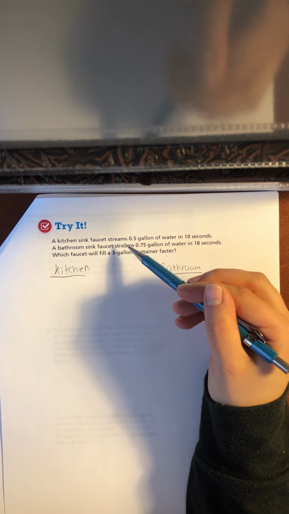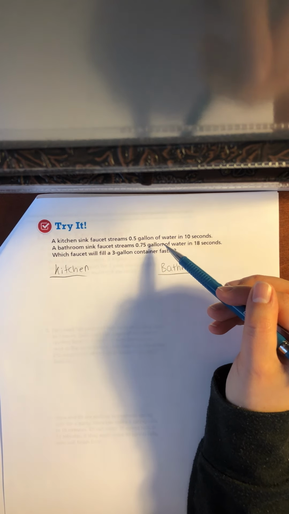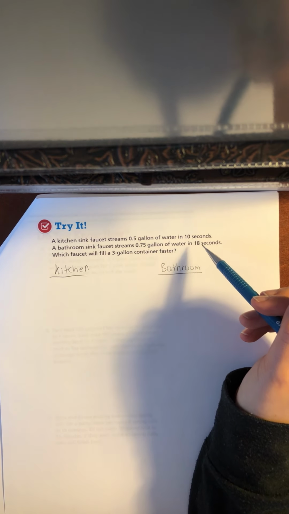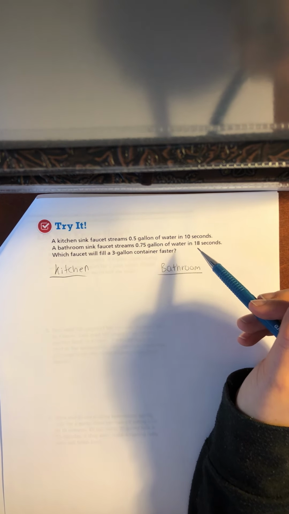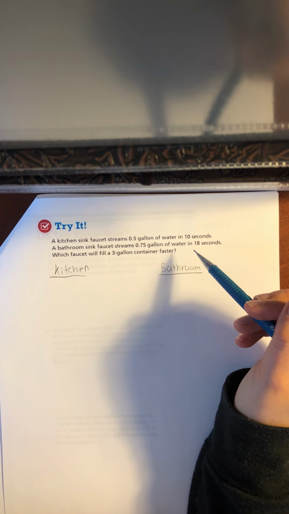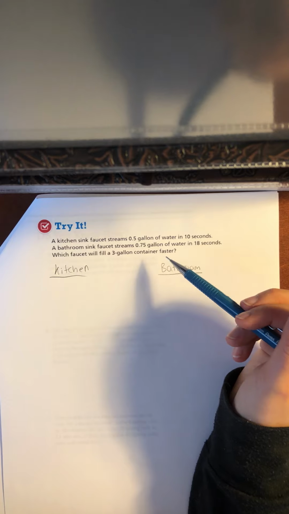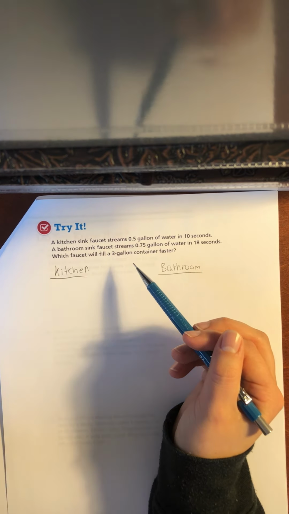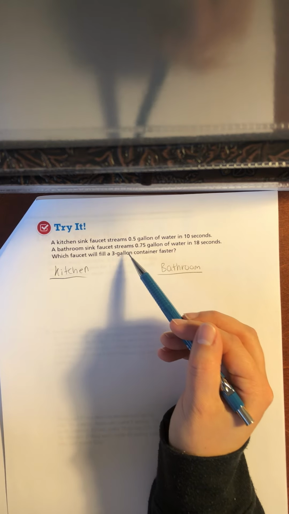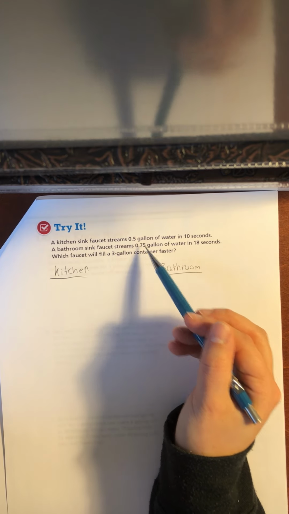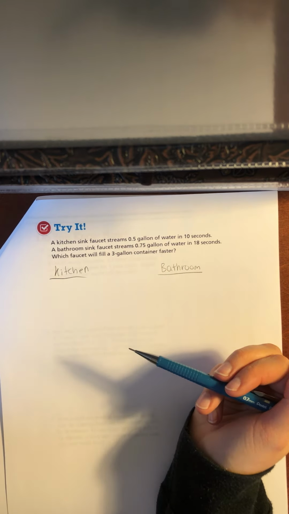A bathroom sink faucet streams 0.75 gallons of water in 18 seconds. Which faucet will fill a 3-gallon container faster? Okay, so we don't really need to calculate anything with the 3 gallons because it doesn't really ask us about that. It's just saying really which one streams faster.